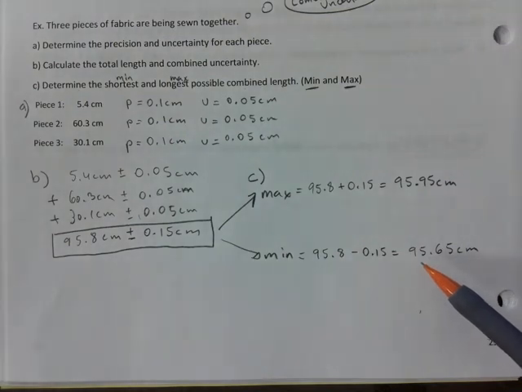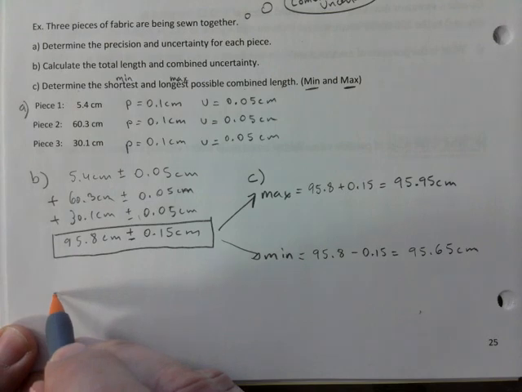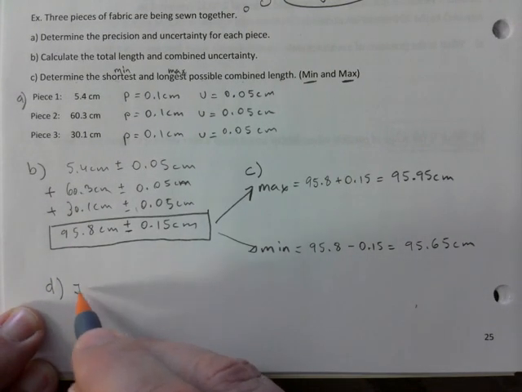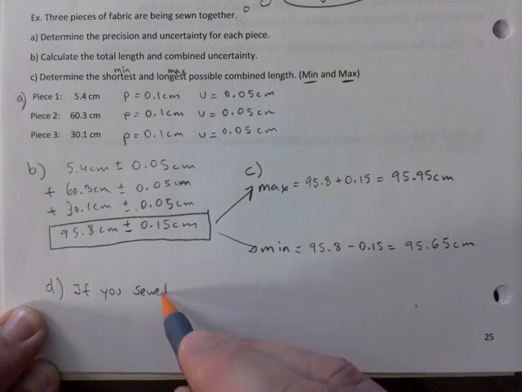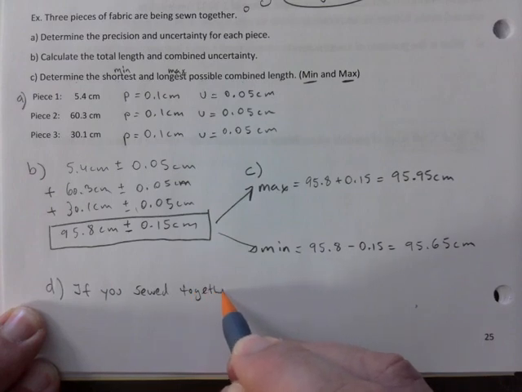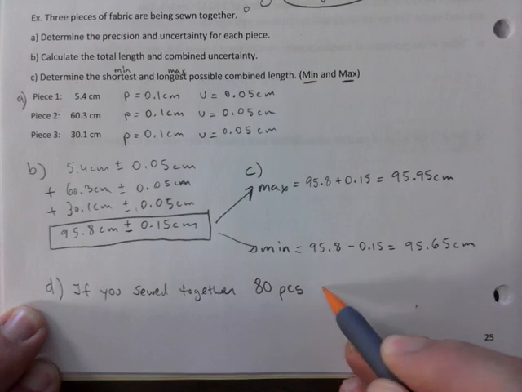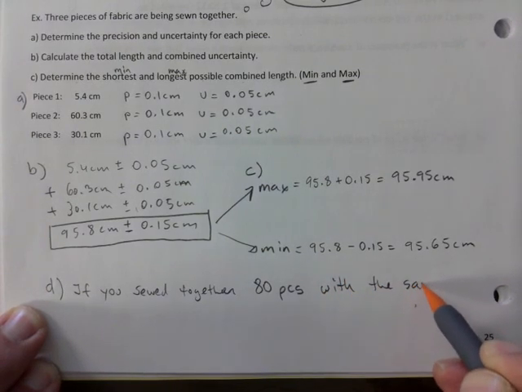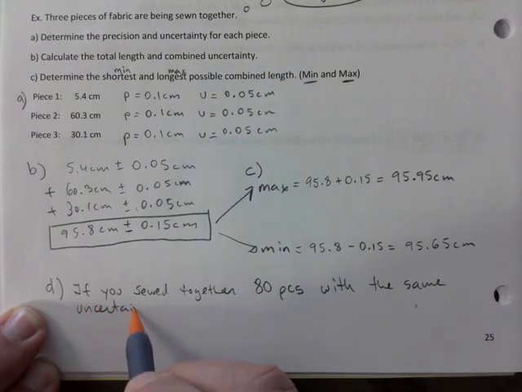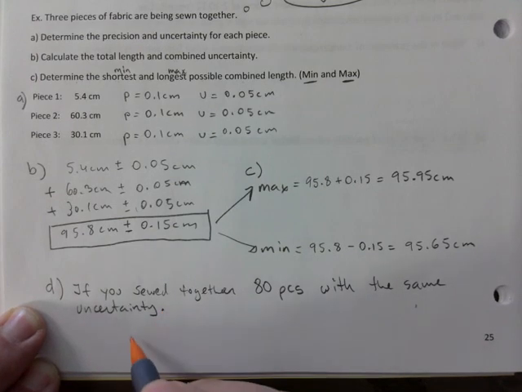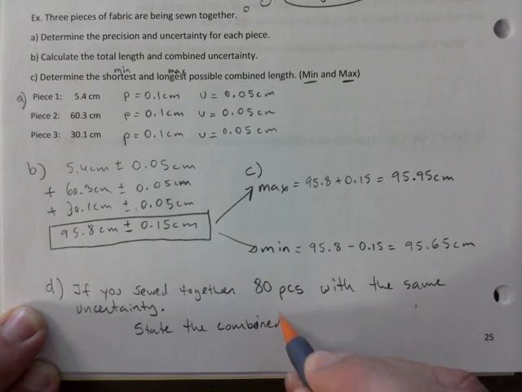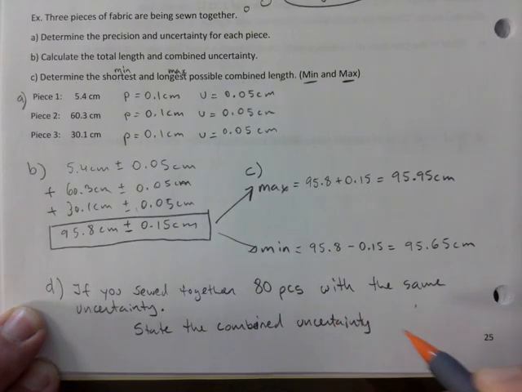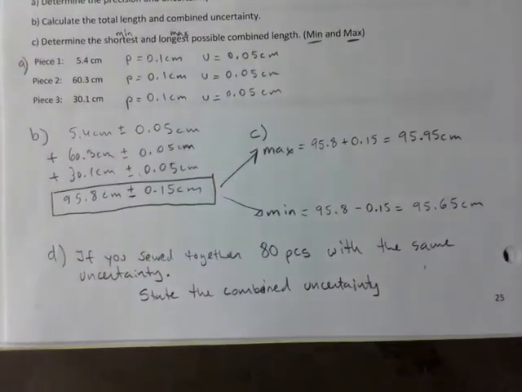Yeah. Just one second. I want to make sure we finish this. I'm going to add a question here. Add D. If you sewed together 80 pieces with the same, write this down, uncertainty. This is actually very important to add, with the same uncertainty. State the combined uncertainty if you would sew together 80 pieces.